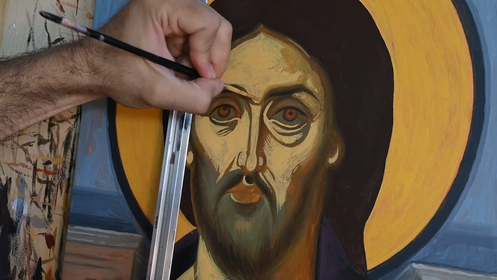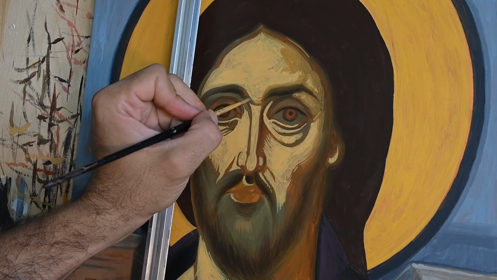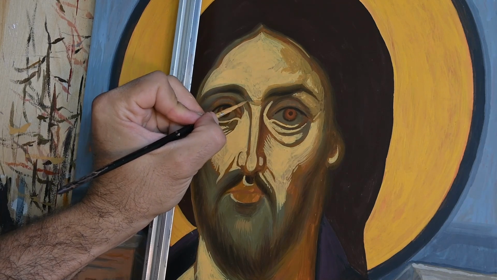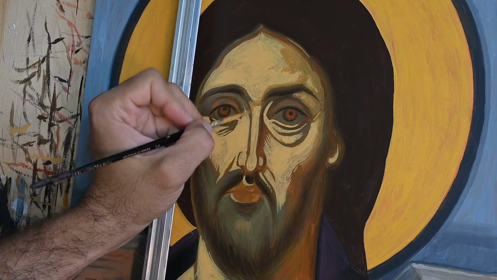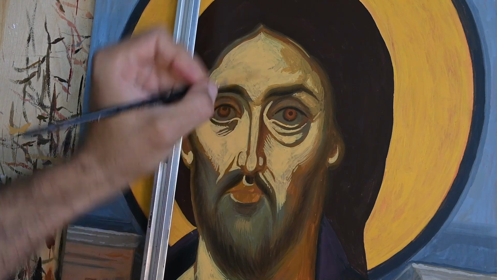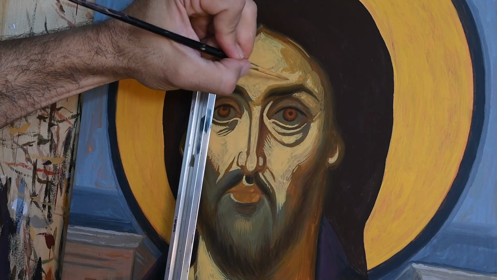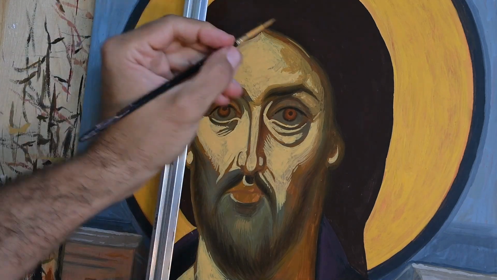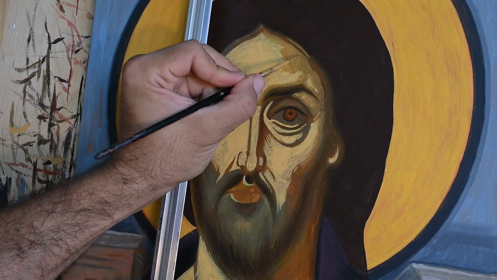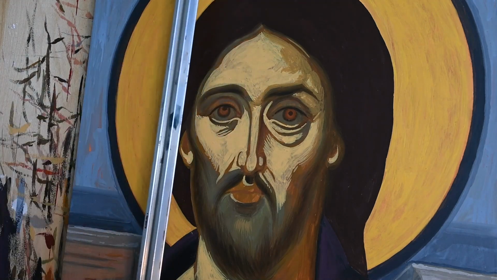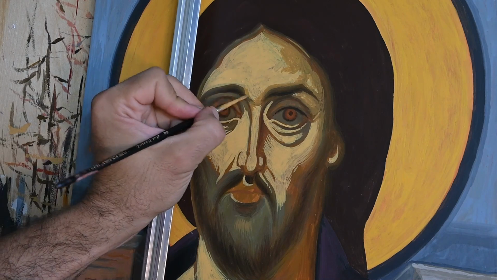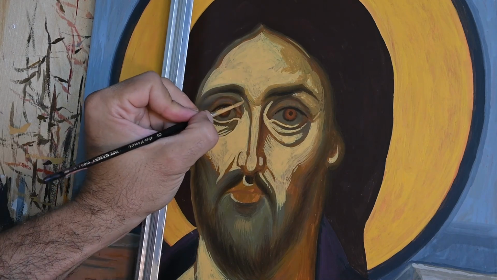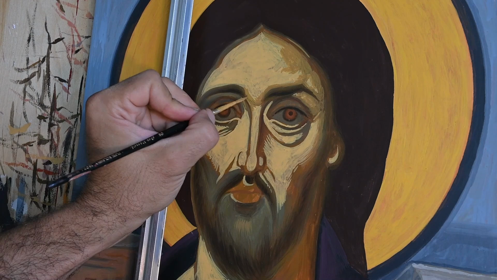And see here how differently I paint in comparison to the Cretan masters, when they blend using a very linear way of blending egg tempera. Here I will use a more dynamic way of applying color.